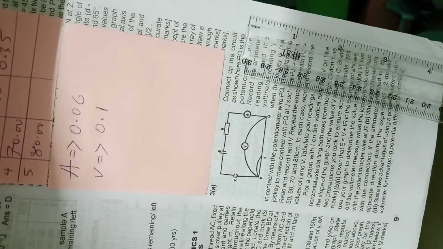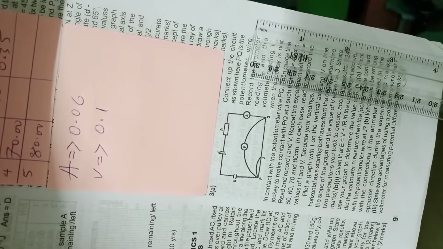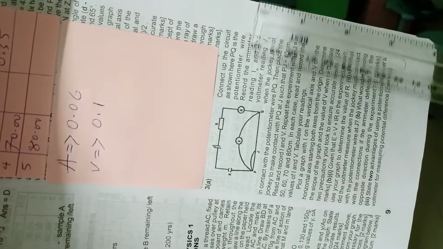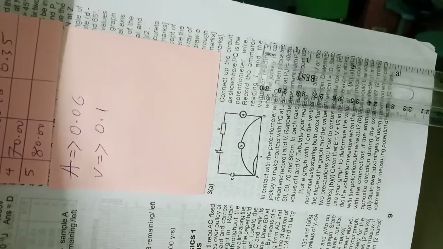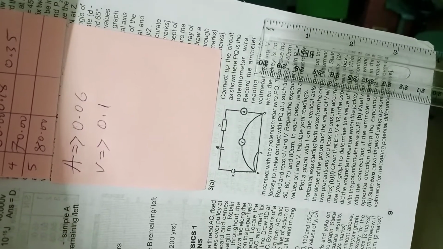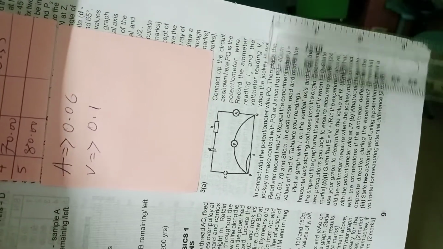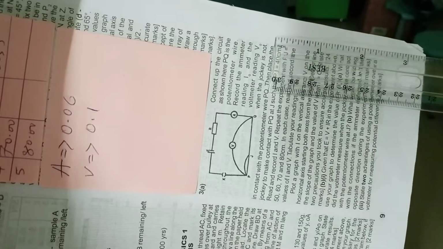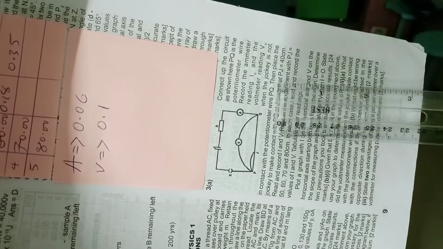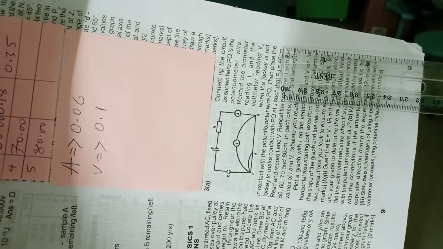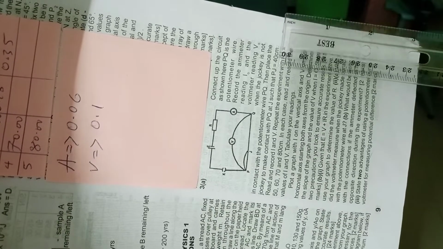Connect up the circuit as shown here. PQ is the potentiometer wire. Record the ammeter reading I0 and the voltmeter reading V0 when the jockey is not in contact with the potentiometer wire PQ.